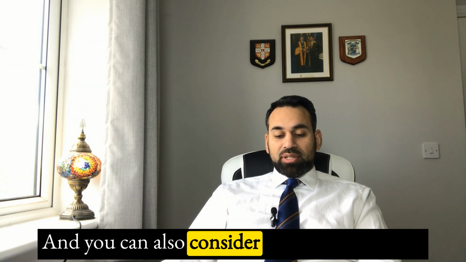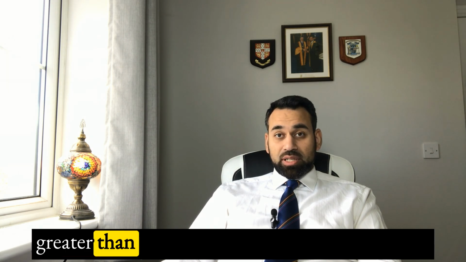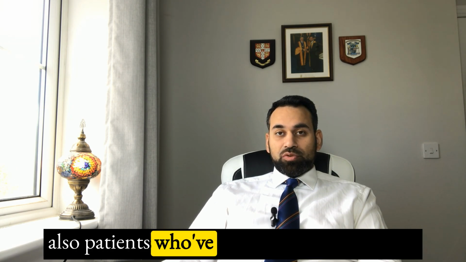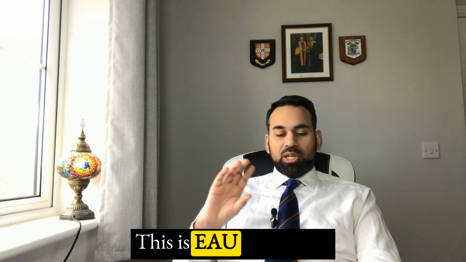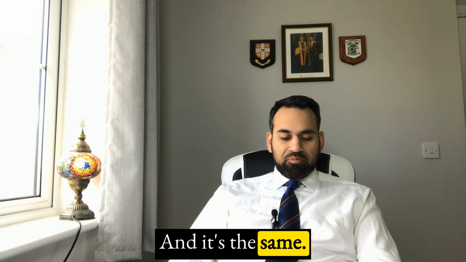And you can also consider urodynamics when there's an equivocal flow test with a Qmax of greater than 10 mLs per second with LUTS, and also patients who've got neurological disease. And this is EAU guidelines. You can have a look at the EAU guidelines as well, and it's the same.